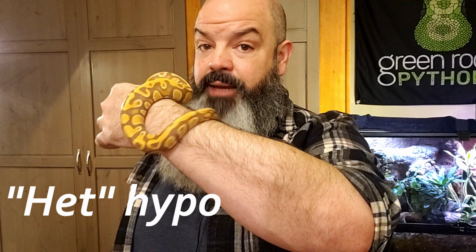What that means is the hypo gene, which kind of makes a snake look like they're in shed all the time. It's also called ghost. But what it means that she's 50% het hypo is that one of her parents was het hypo. So one of her parents had a hypo gene and a normal gene. There's a 50% chance that they could have given the normal, and there's a 50% chance that they could have given the hypo gene. So she either is hypo or she is not hypo. She's either, in reality, 100% or 0%. However, we don't know, so we're saying there's a 50% chance of it.